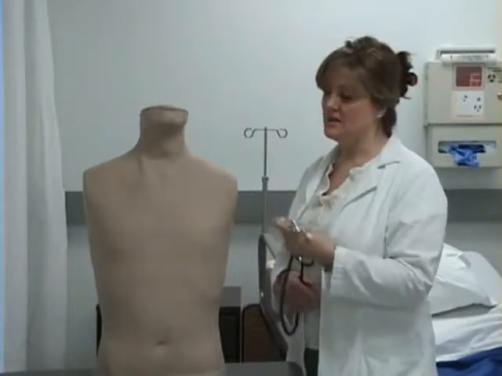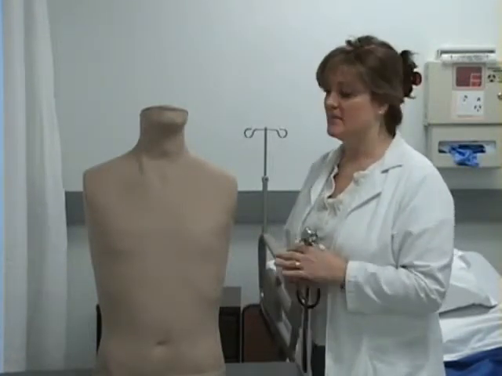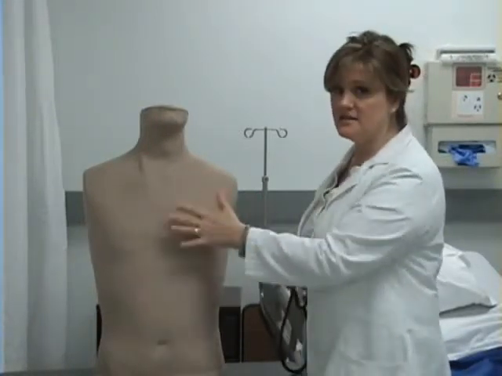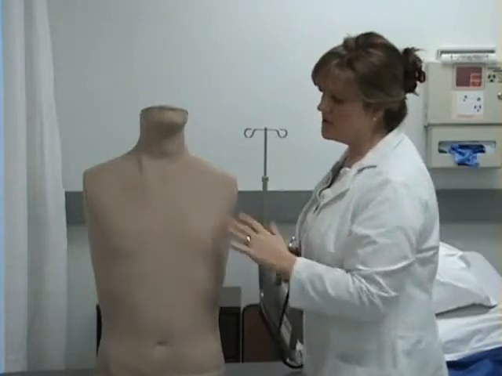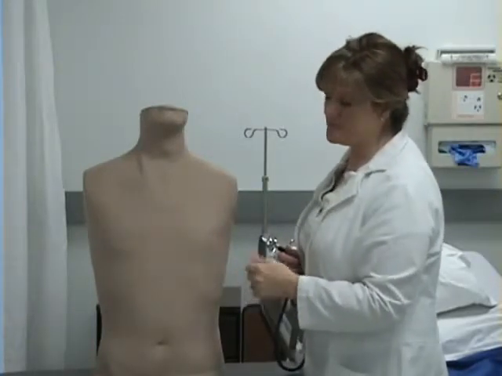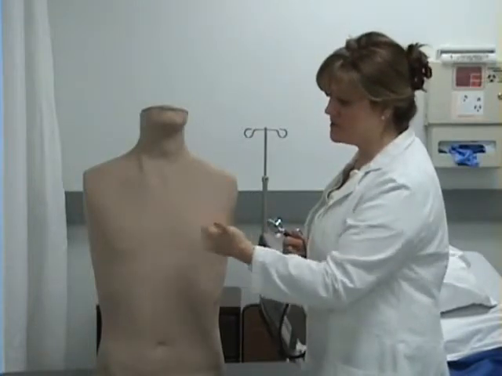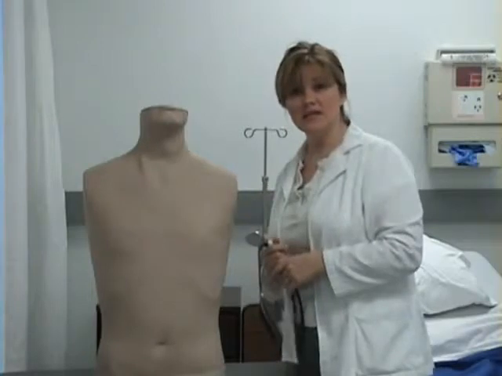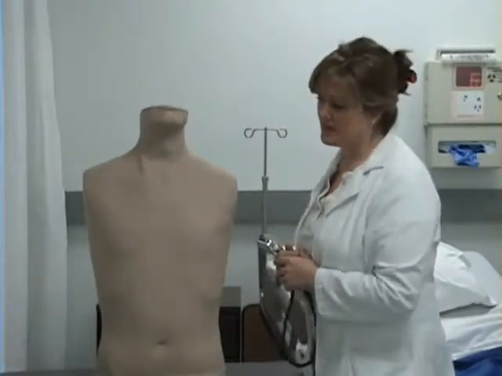We've completed the neurologic system, and now we're moving head to toe to the respiratory system. The first thing that you want to do is inspect the chest wall anteriorly and posteriorly. You're looking at the skin, and you're looking for any problems, masses, uneven chest rise, moles, bruises. You're going to look at the anterior and posterior. Everything looks intact. I don't see any problems.